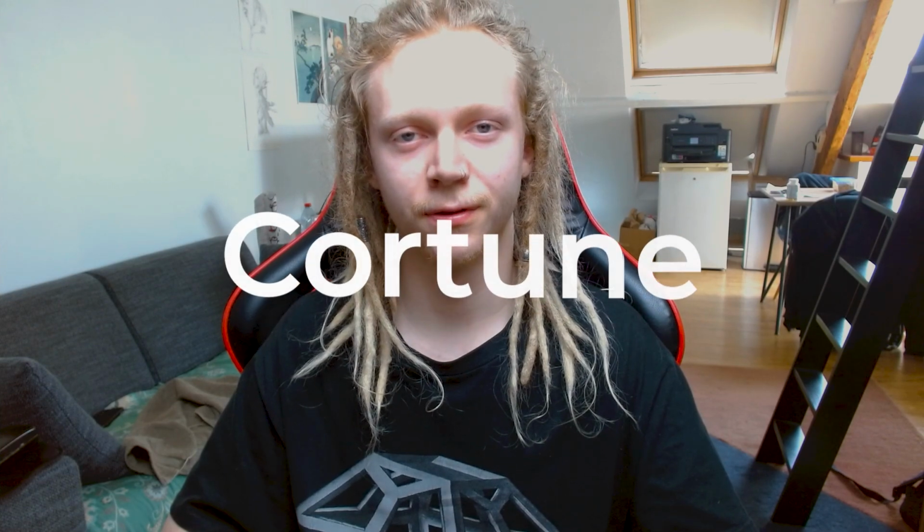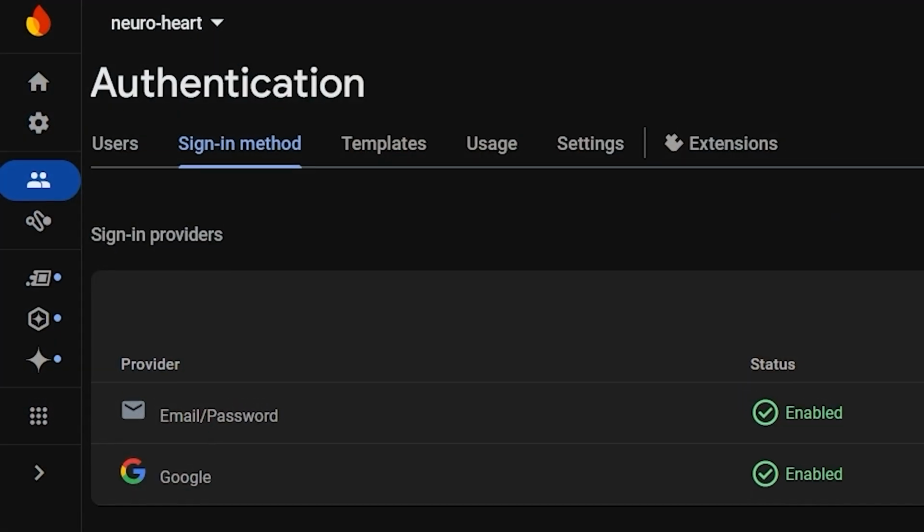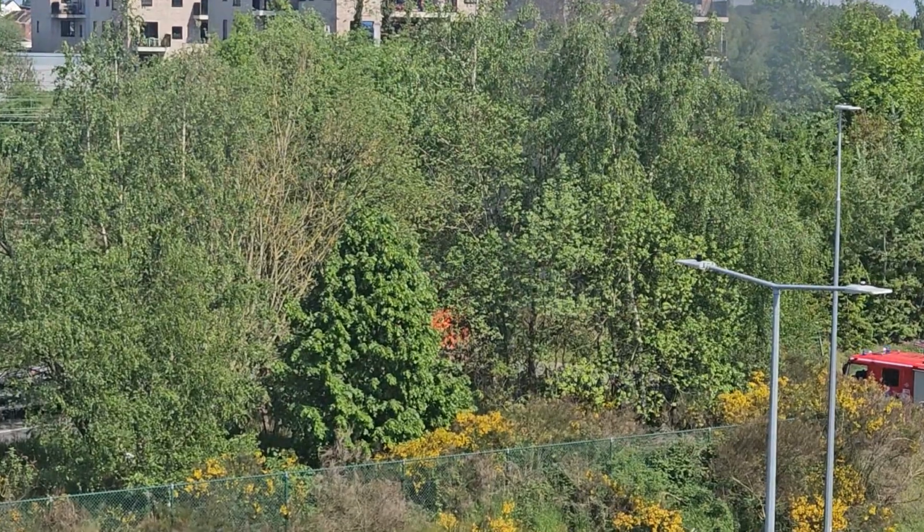This is Cortune, a project that connects biometric data such as heart rate to real-time audio feedback. In this video, I'll walk you through the tech stack, my Firebase setup, and the working mock demo of heart rate tracking. The tech stack is also better known as a list of technologies that will be used throughout the project.